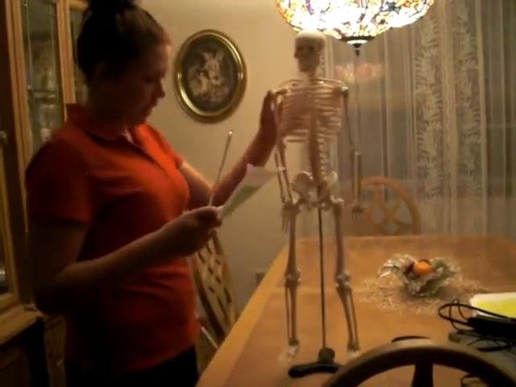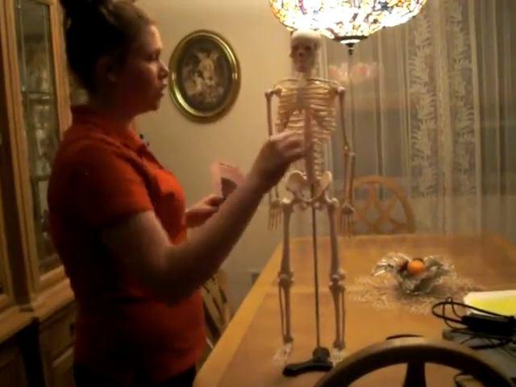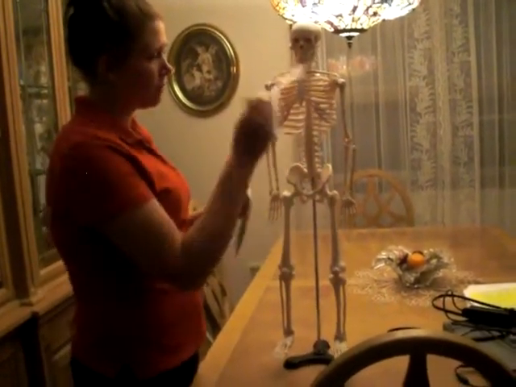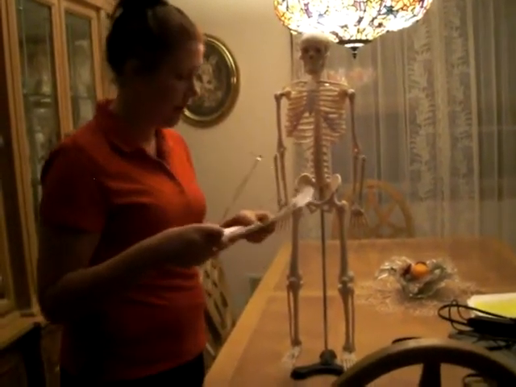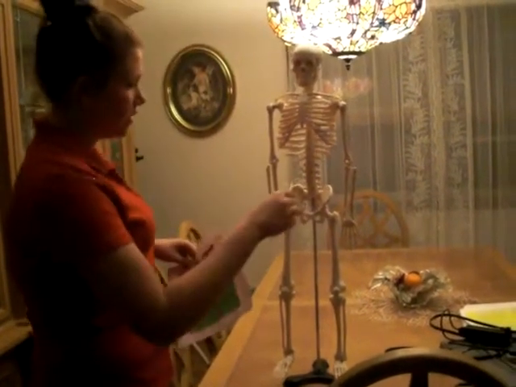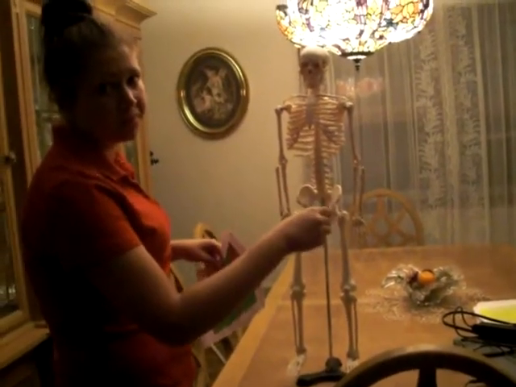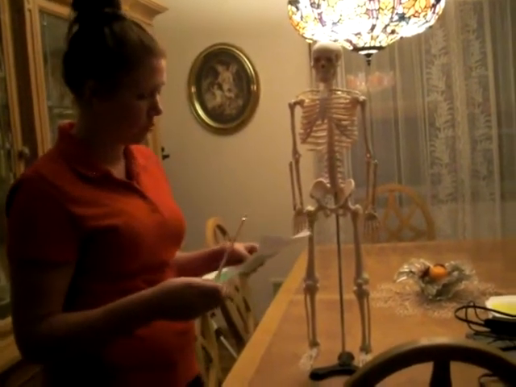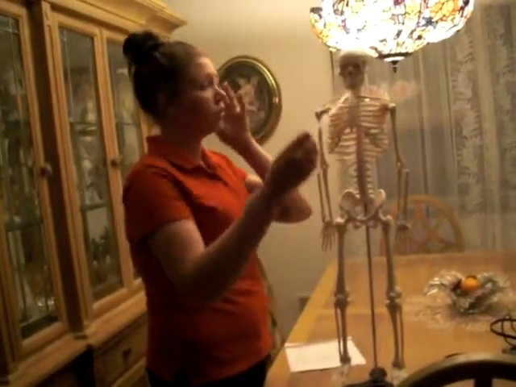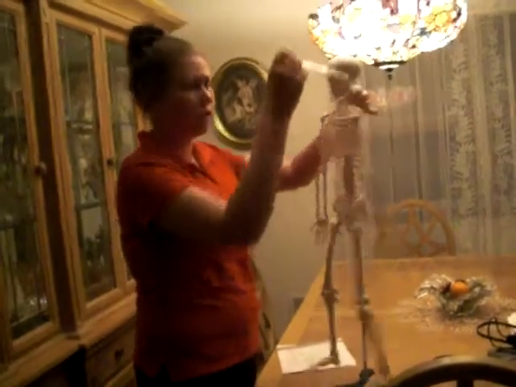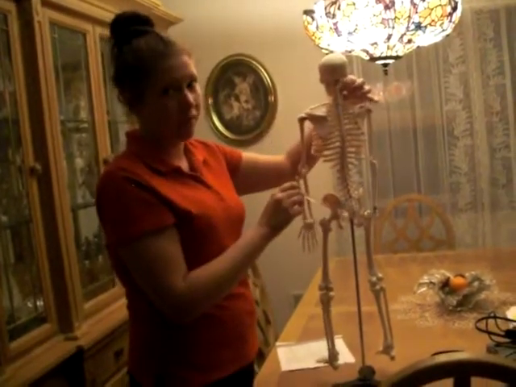The thoracic cavity is this region right here. It has your ribs and your sternum in it, protects your heart and your lungs. The pelvic cavity is in this region, has the urinary bladder and the reproductive organs. The dorsal body cavity includes the cranial cavity and the vertebral cavity.